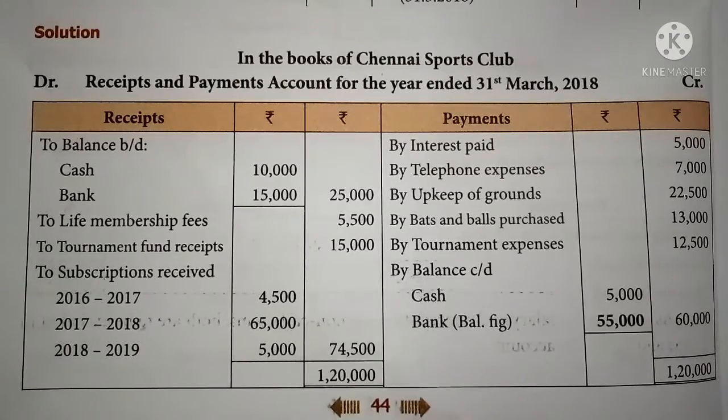Balance the ledger. You can have the balancing figure either on the credit side, or sometimes on the debit side also the balance will arise. If the balance arises on the debit side, it is assumed as bank overdraft. To balance, carry down bank overdraft.